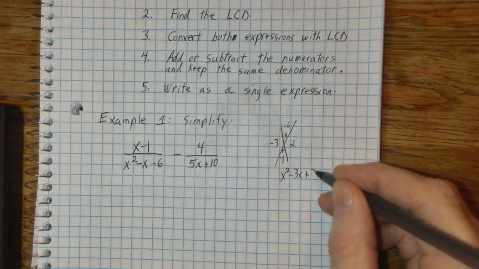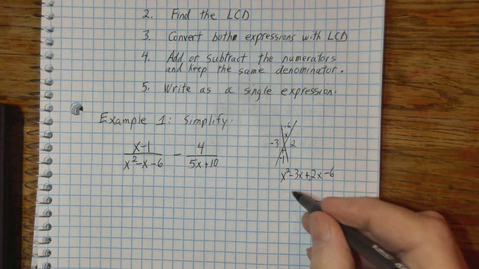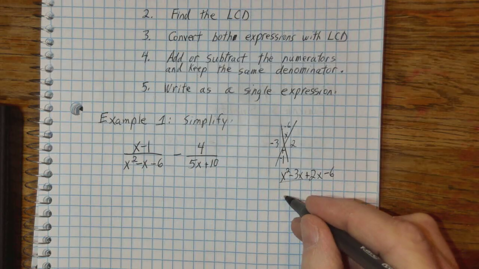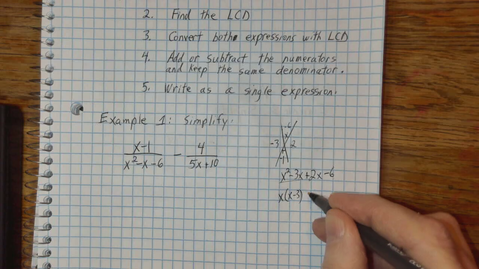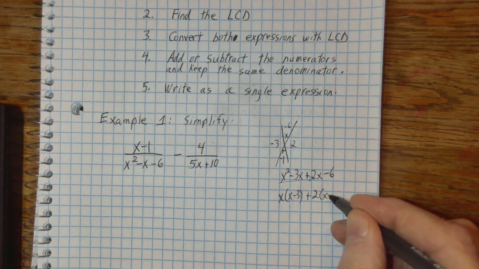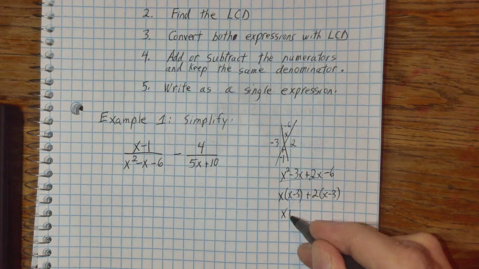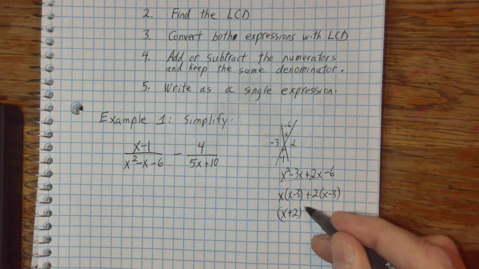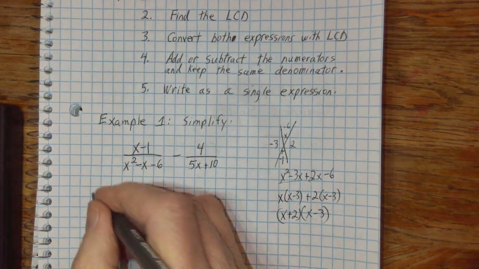This is why we reviewed factoring earlier, isn't it? These both have x's in them, so I'm going to go x times x minus 3, plus 2 goes into both of these, so 2 times x minus 3. And those are both x minus 3, so that means it worked. So that's x plus 2 times x minus 3. So just a little scratch work over there.